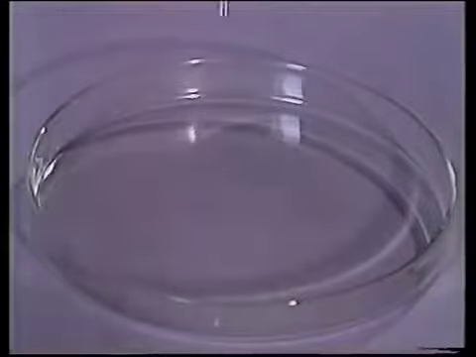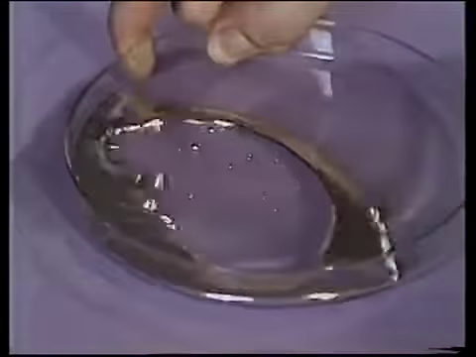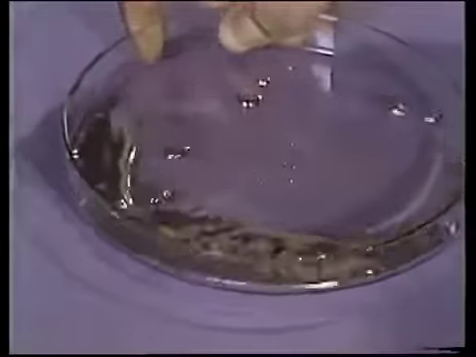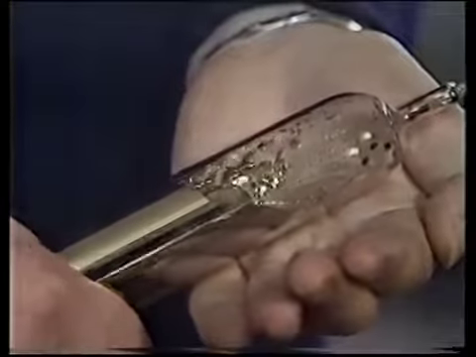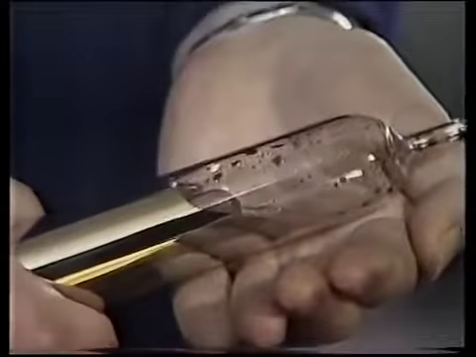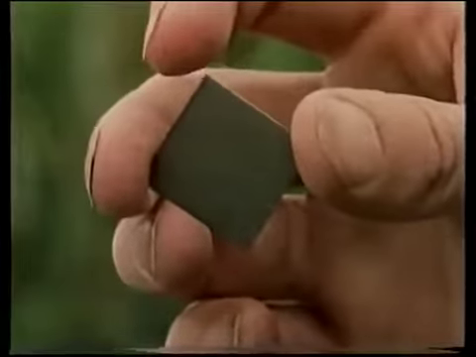Now, most of the solid elements are metals like aluminium, yet even among the metals, there's great variety of behavior. Mercury is a liquid at room temperature. Cesium melts in the hand. To melt iron, you need a furnace as hot as this. And much higher temperatures are needed to melt this element, tungsten, the metal with the highest melting temperature of all.